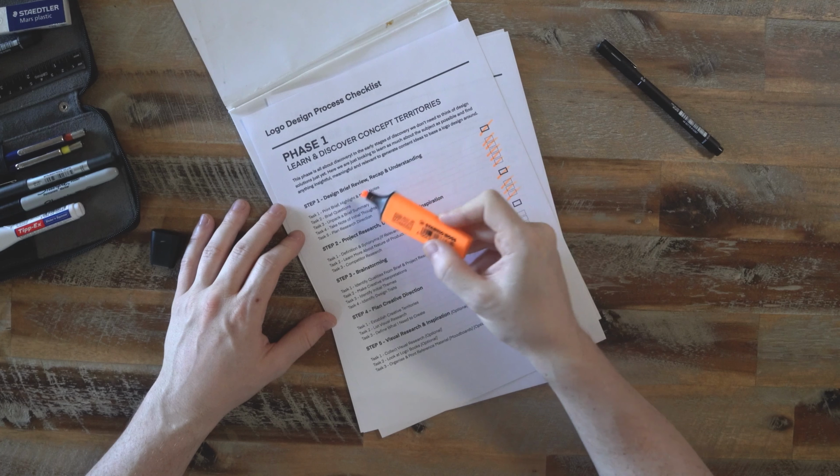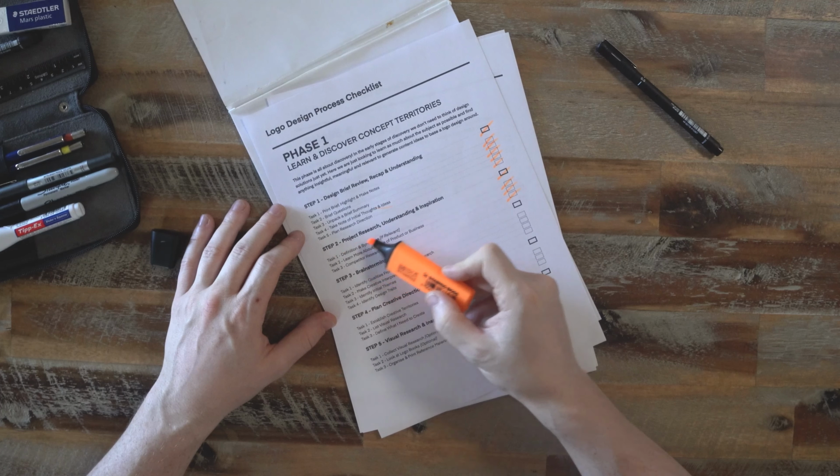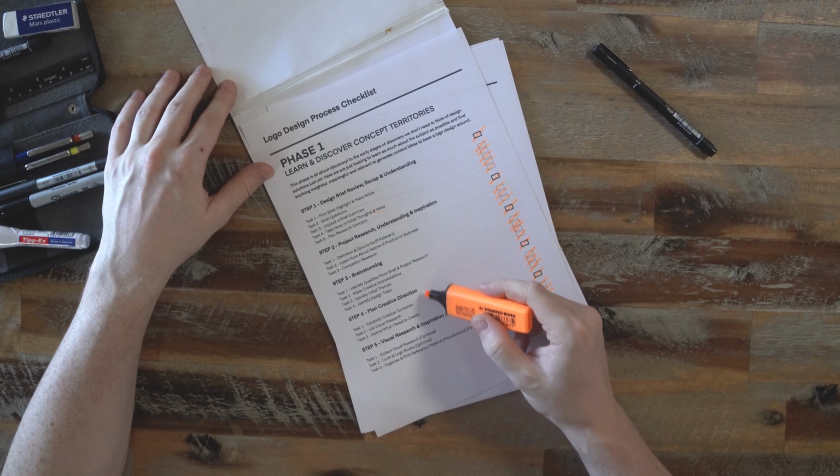Before I start sketching ideas and coming up with logo ideas, I like to brainstorm and unpack everything about the project to see if there are any concept territories that I want to base a logo design on. So in day 1, I did steps 1 and 2 of phase 1, and today, I did steps 3, 4, and 5.